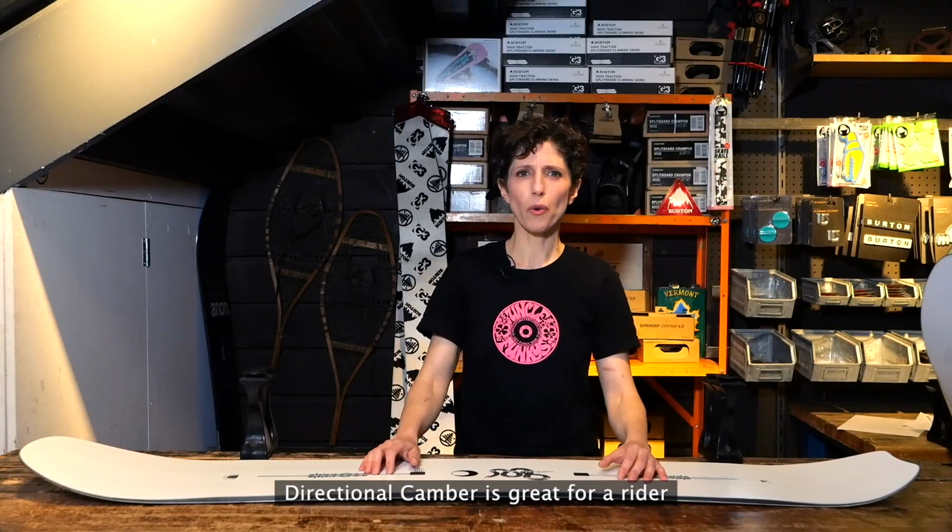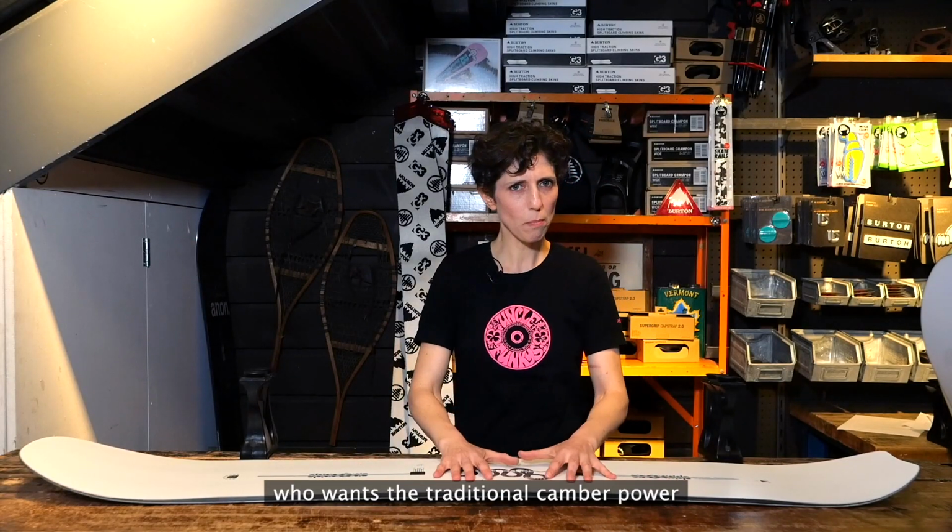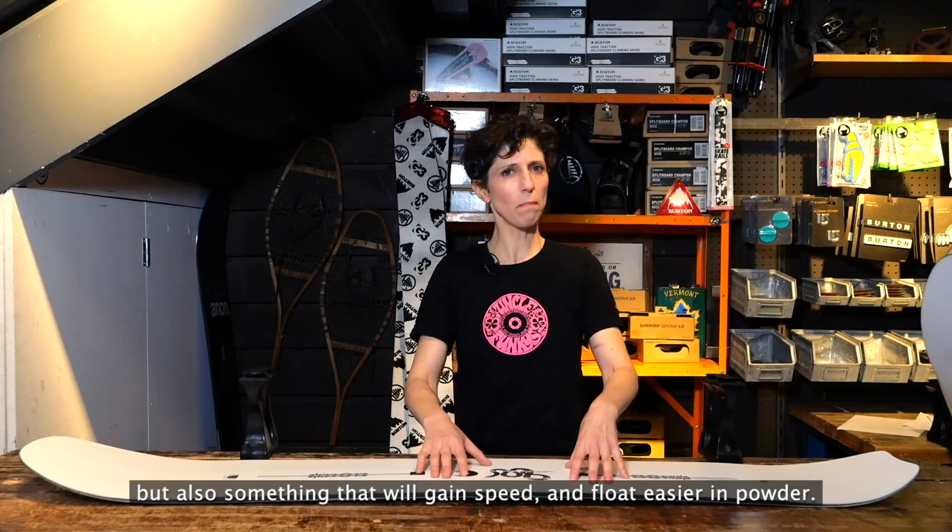Directional camber is great for a rider who wants the traditional camber power, but also something that will gain speed and float easier in powder.